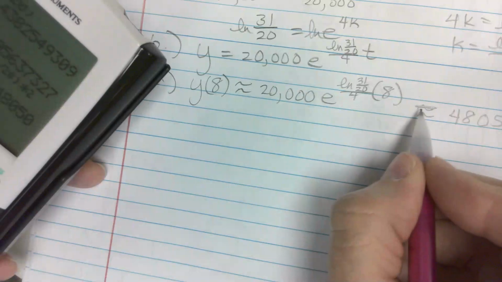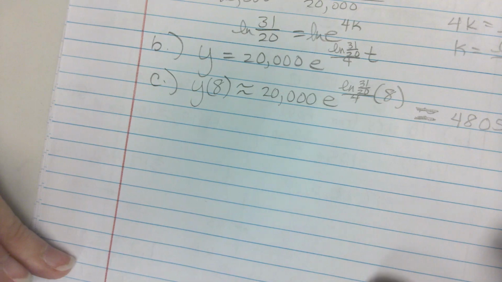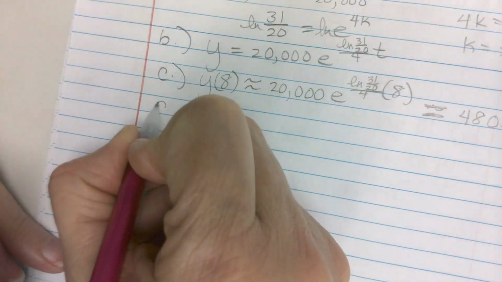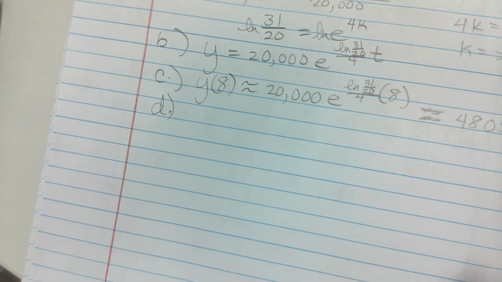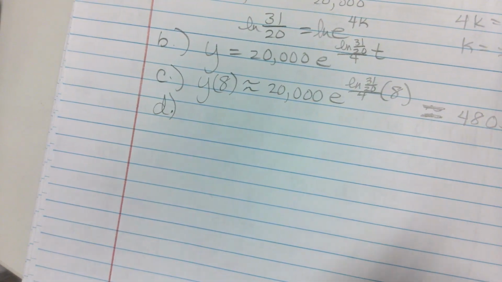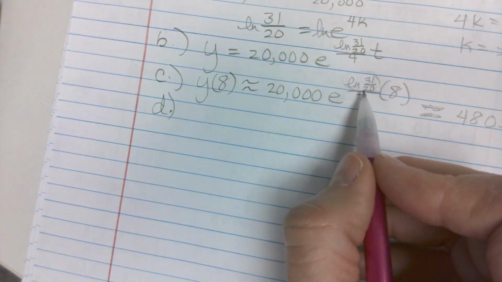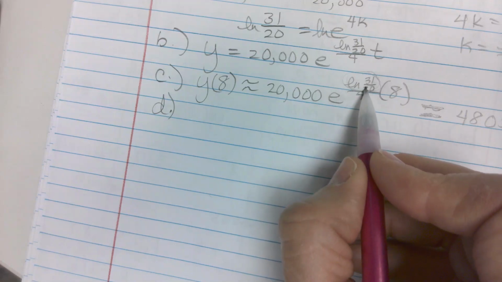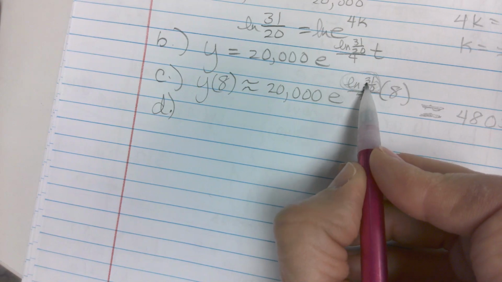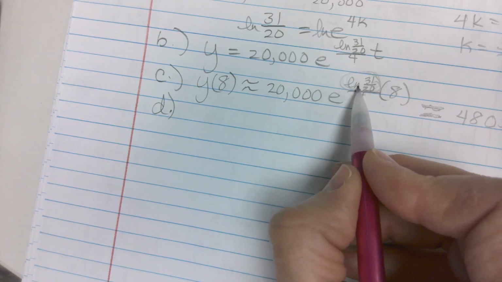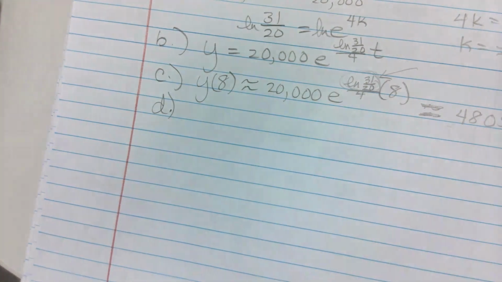There's no about, it's exactly. The back of the book literally says about 48,000. They probably wanted you to look at the graph. They simplify, or they use a decimal and round it. I'm not for that, because if you round it too much, your final answer can be way off. That's why I do not do rounding.